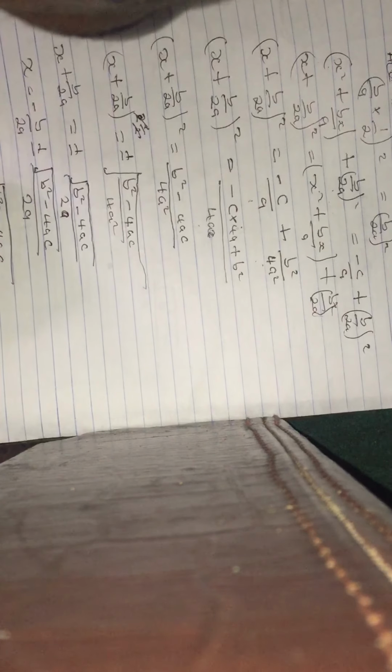Now we have our quadratic formula, or almighty formula, as x equals minus b plus or minus the root of b squared minus 4ac, all over 2a. So this becomes the quadratic formula.